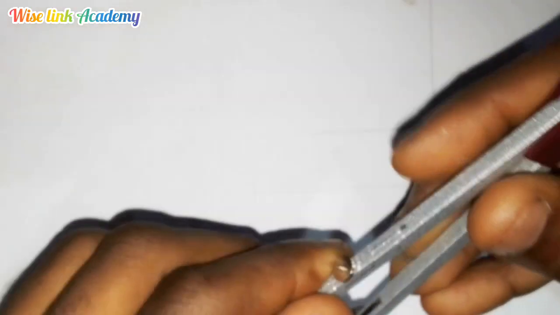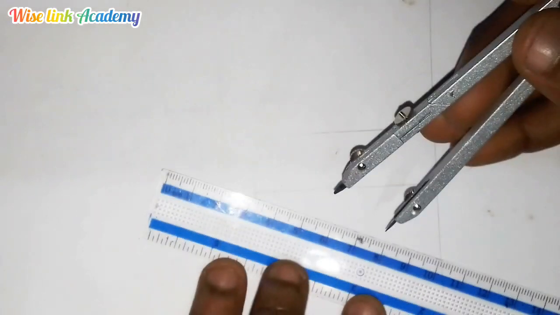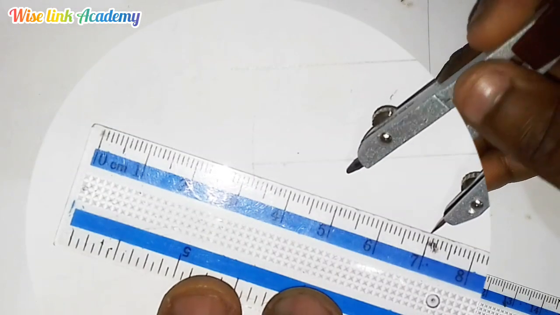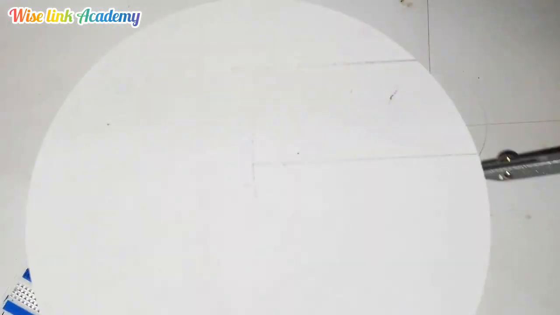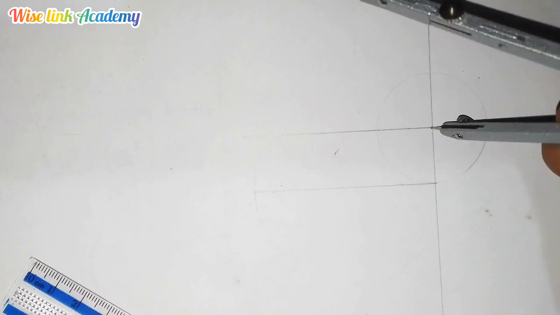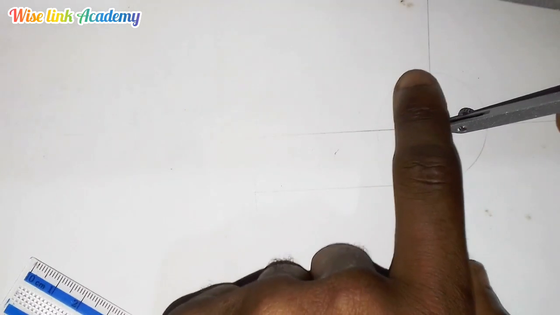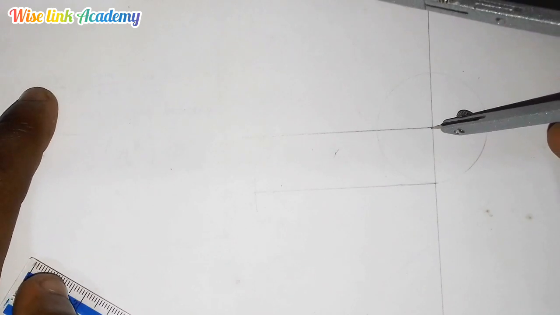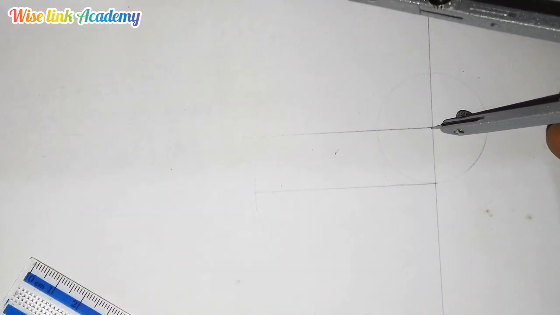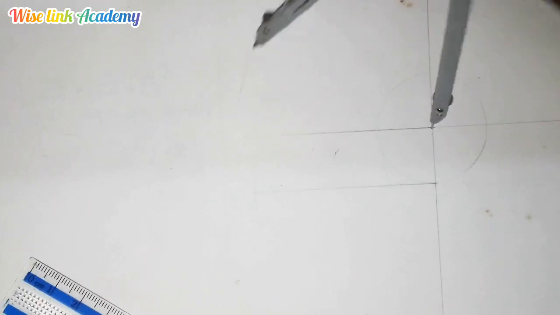Take your compass and measure 70. You can see that, 70. You place it on your meter rule at this point because you added the radius of this 20 plus that arc of 30. So you make an arc here, a faint arc.